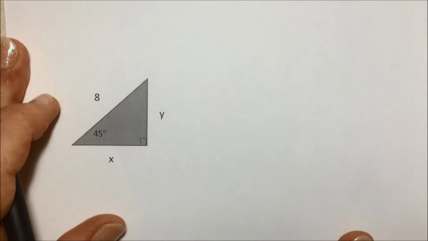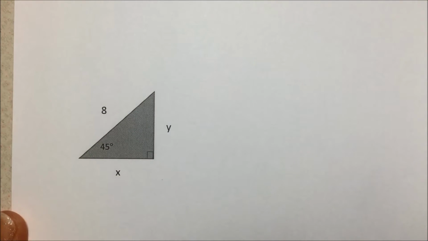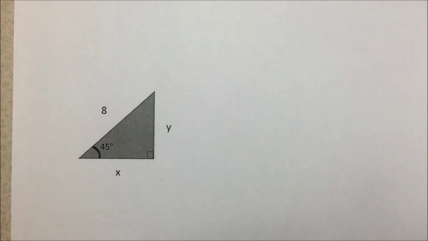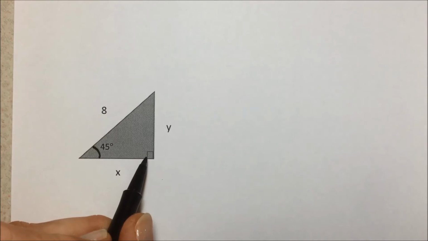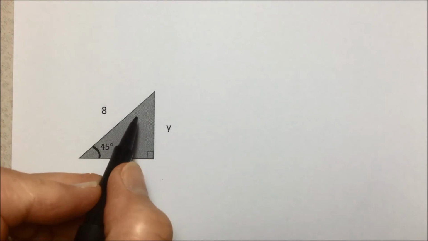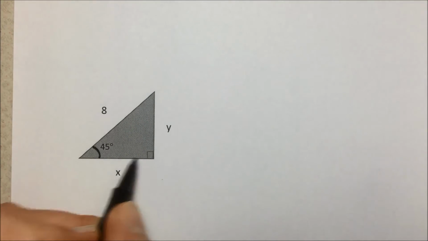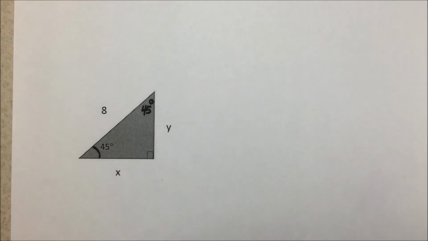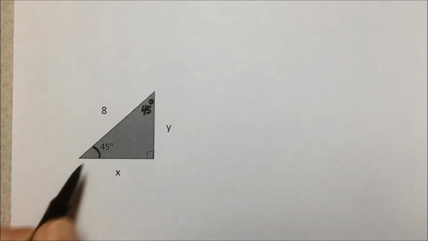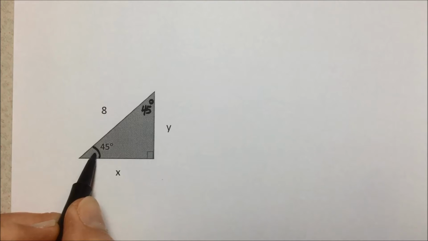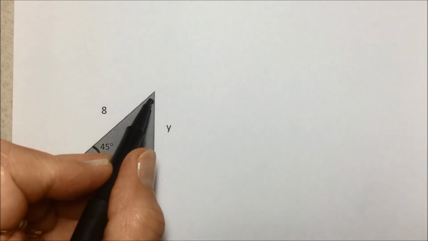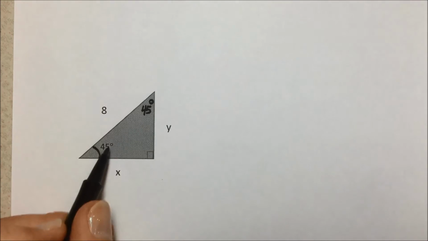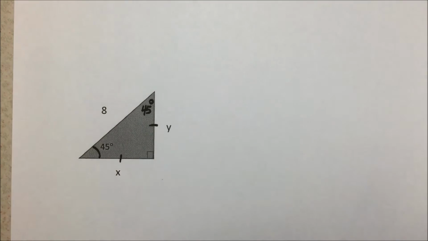In this next example, we're given a right triangle that has a 45-degree angle. Using the fact that the sum of the angles in a triangle equals 180, and we have a 90 and a 45, this would mean this is also 45 degrees, making this an isosceles right triangle. And the sides, in this case the legs, opposite those equal base angles are equal to one another.